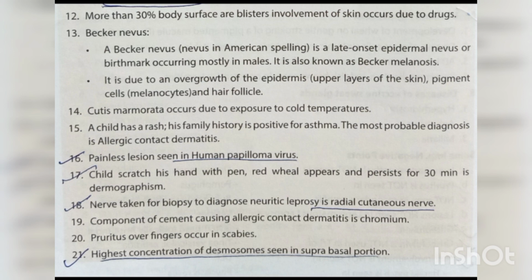A child has a rash. His family history is positive for asthma. The most probable diagnosis is allergic contact dermatitis. Painless lesion is seen in human papilloma virus. A child scratches his hand with a pen. Red wheal appears and persists for 30 minutes: dermographism.